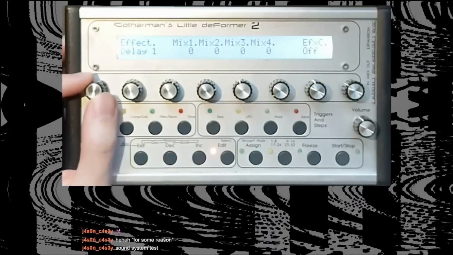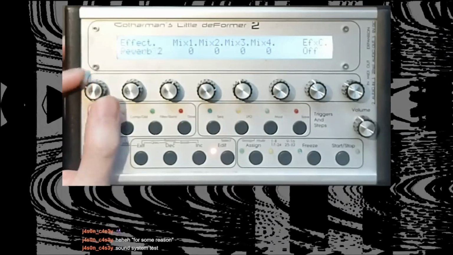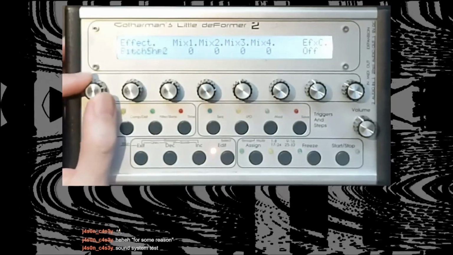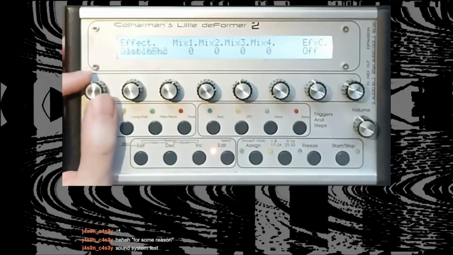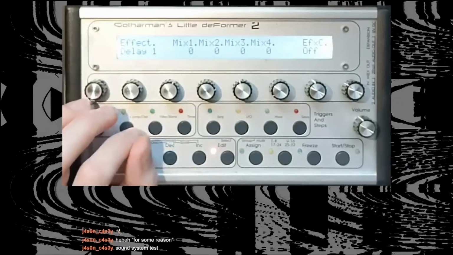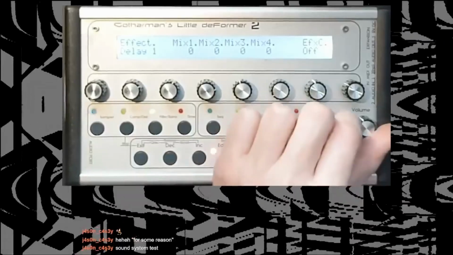Really, the only effects that I really use are delay, reverb, sometimes variator, and the chorus. I haven't really explored much of the other ones. A good place to start is delay. So I'm going to play around with this for a bit.